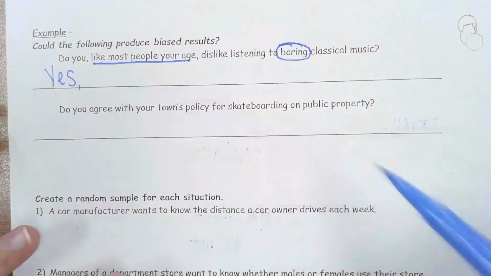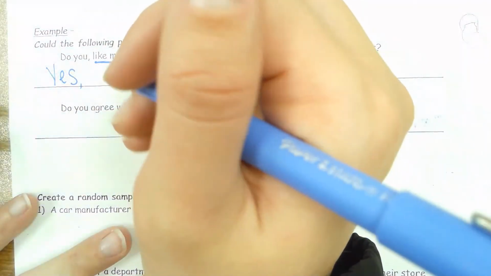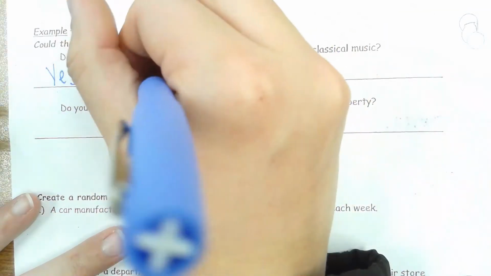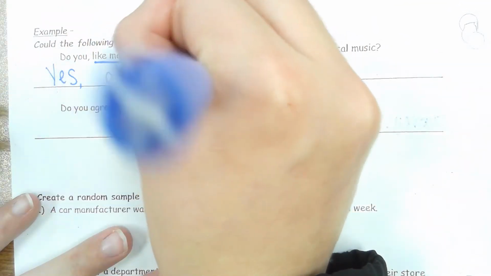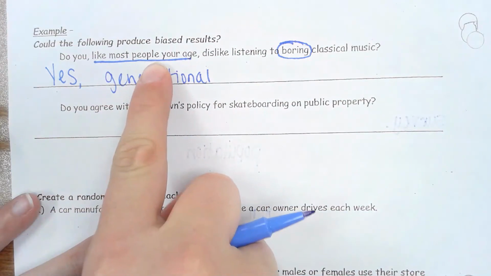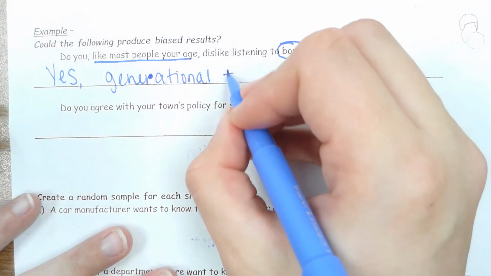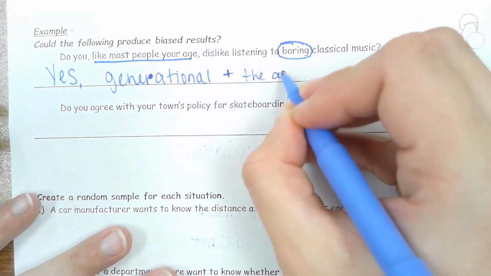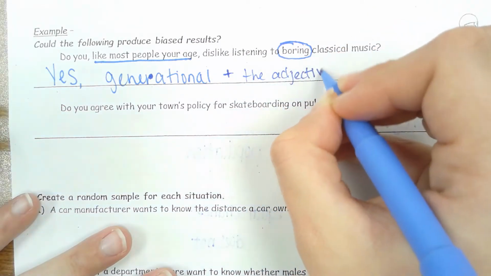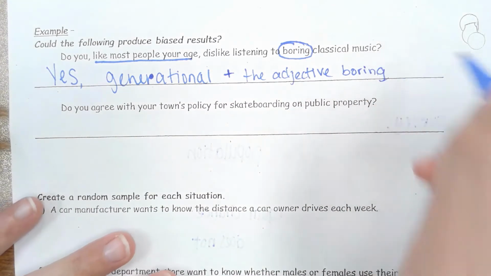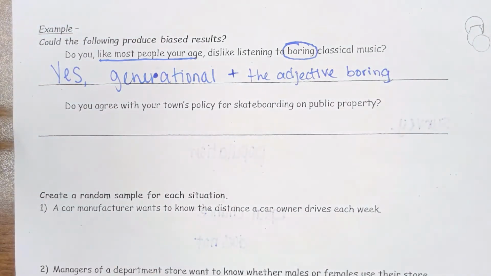So yes, it will produce biased results because it is generational. So that is talking about people your age, and the adjective boring. So those are two things that will produce biased results here.